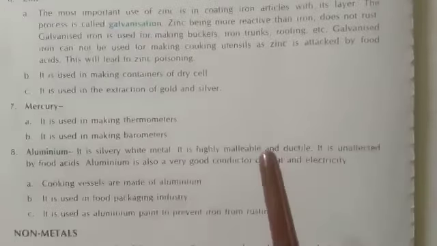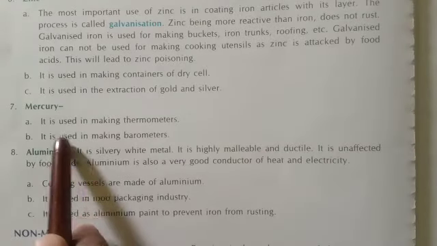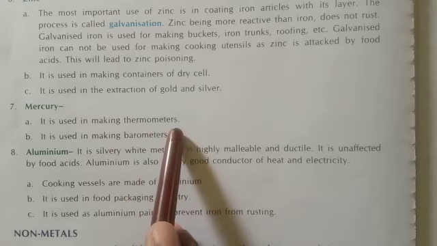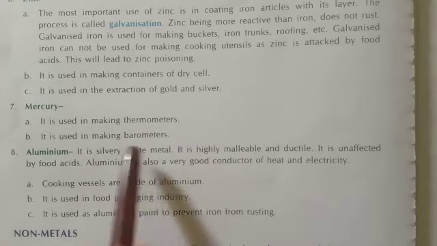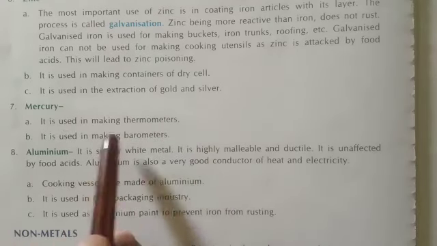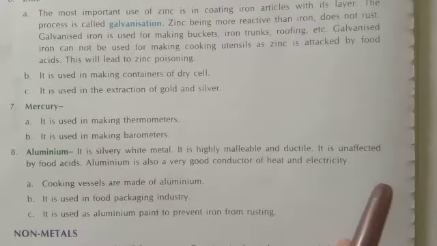Let's come to mercury. It is used in making thermometers. It is used in making barometers. That is, mercury is used in making thermometers as well as barometers.